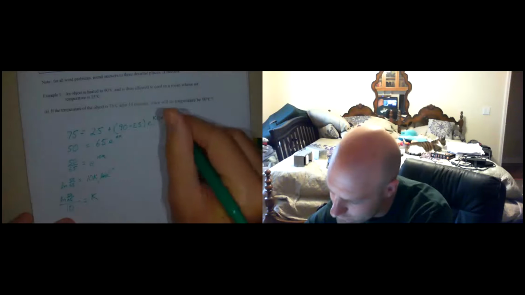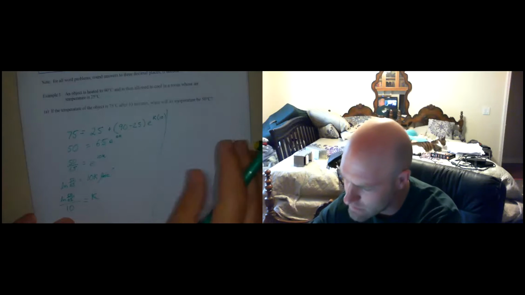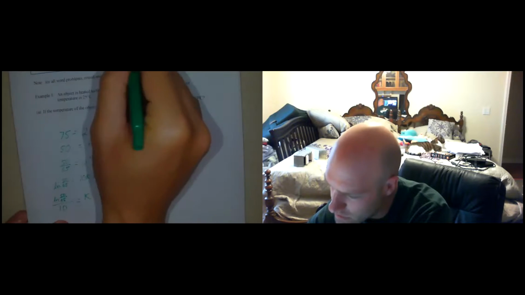Okay, from there, I can figure out when it will be 50 degrees. So it's kind of like a part B of this problem. I know that it said part A is the whole dang thing. But I am going to rewrite my initial equation here, my temperature at any time.